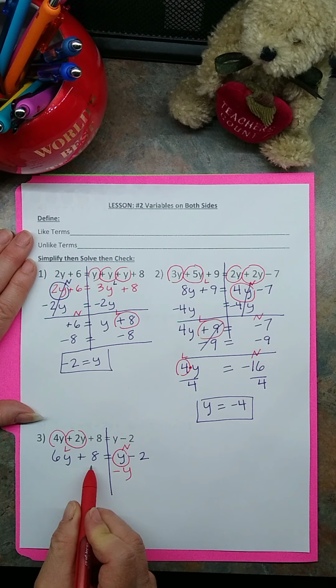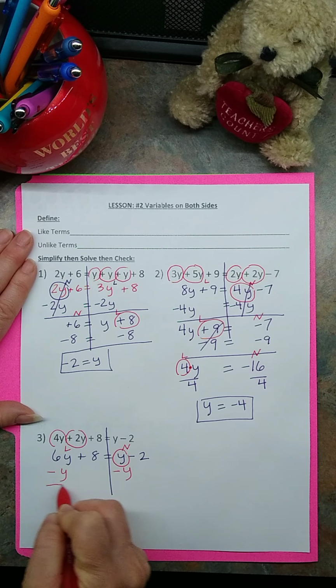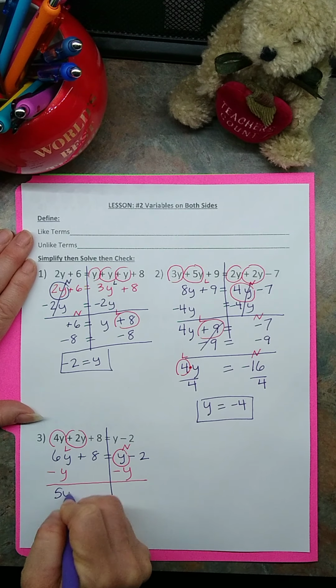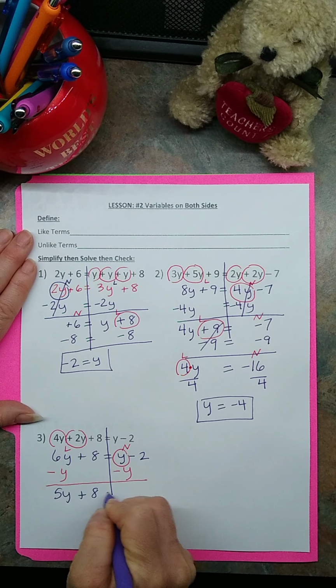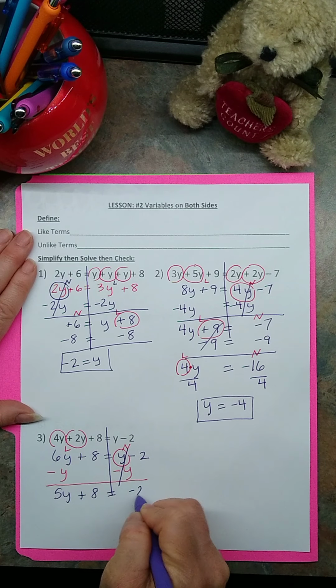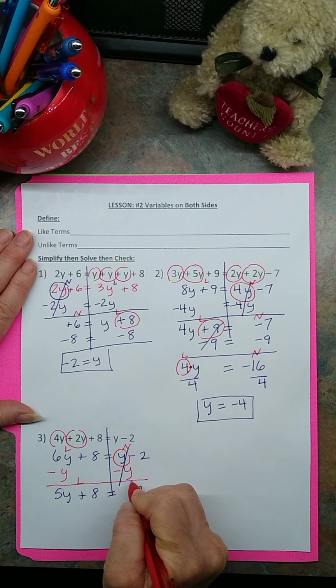And I don't put it over here underneath the plus 8 because it's not a like term. I put it under the 6y because those are like terms. Now add those in columns. 6y minus y, that's 5y. The y's are gone on the right, and drop down the minus with the 2. Okay, now it's a two-step. Choose your letters and numbers.